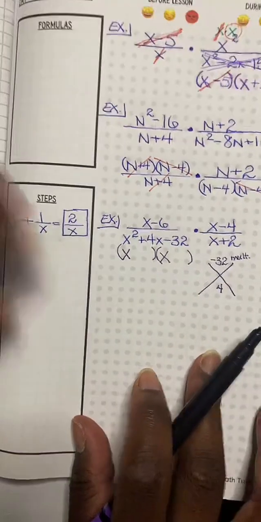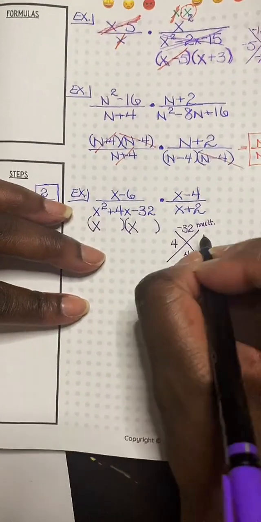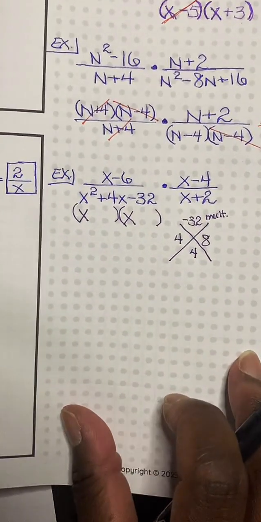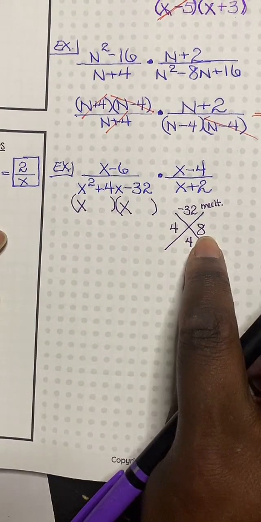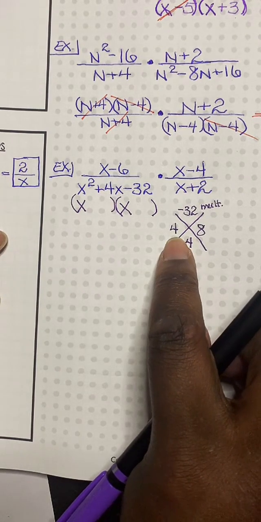All right, so we know that we can do a 4 and we can do an 8. But which one is going to be negative? The 8 or the 4? Which one's going to be negative?